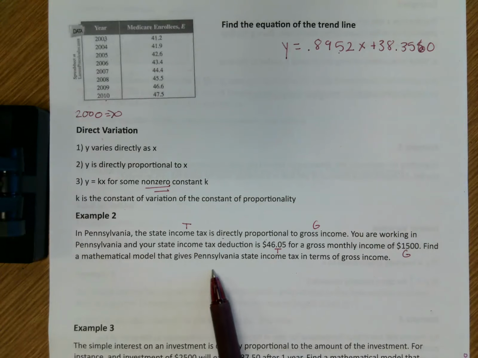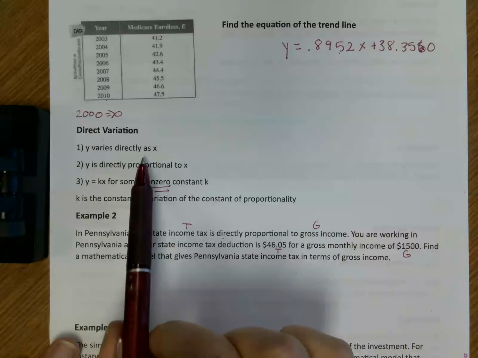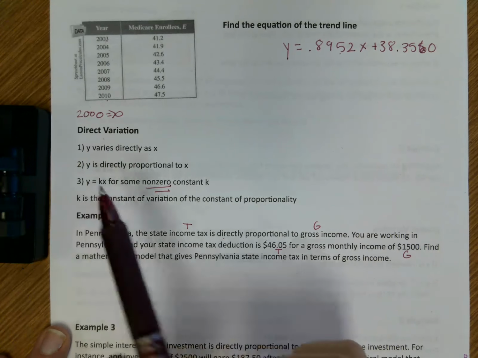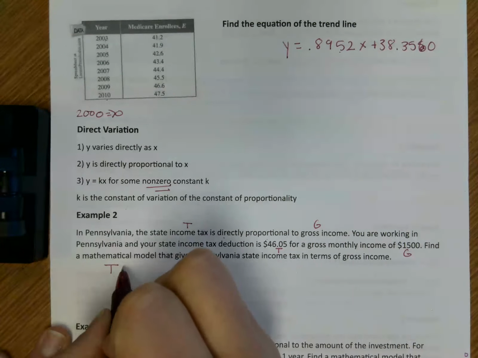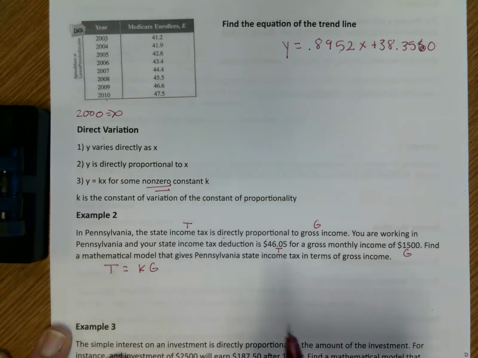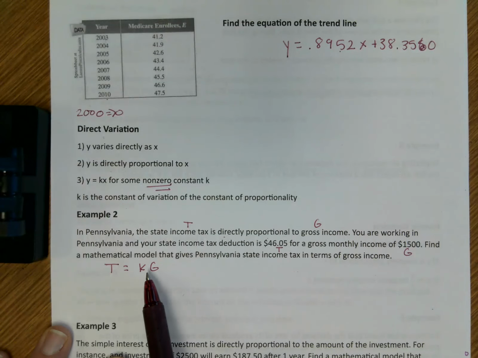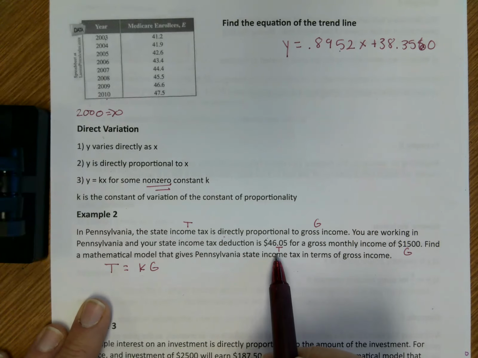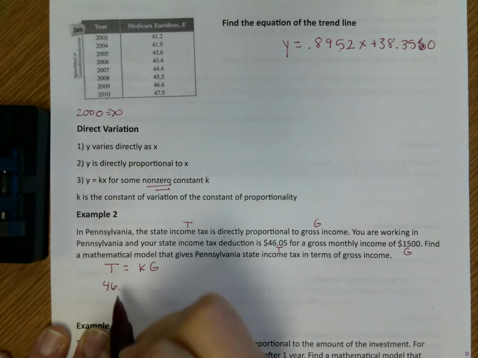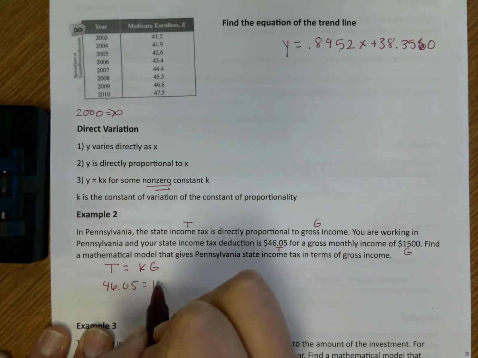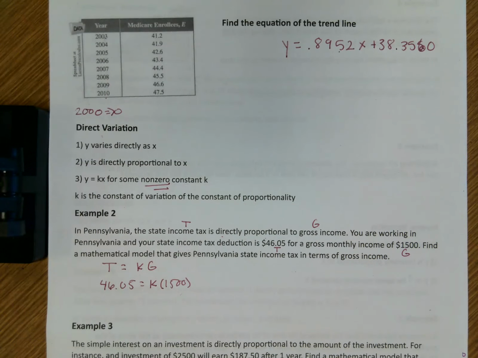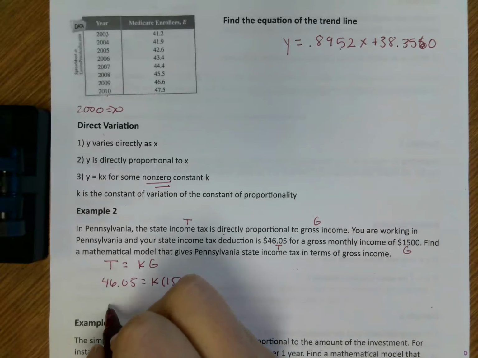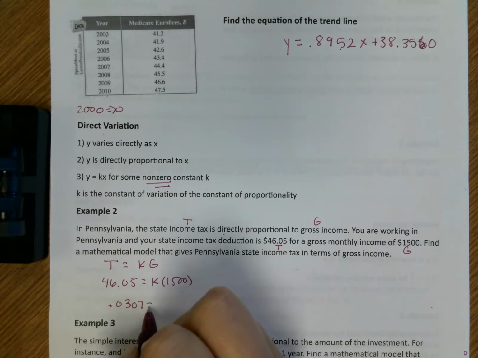However, I want to set up a mathematical model. So when I'm doing this, I'm always looking back to this. It's directly proportional. So if I want to have this, it says T is directly proportional to G. So this is kind of where we're starting from. We know that T is proportional to G, but we have to figure out our constant K. So we have this T, this 46.05 is equal to our K, and our G here is 1,500. So if I divide that over, I get 0.0307 is equal to my K.